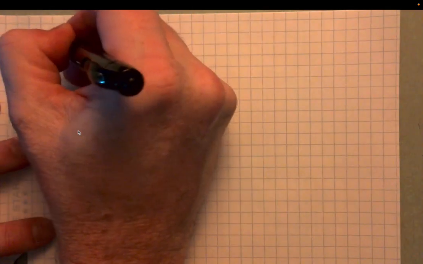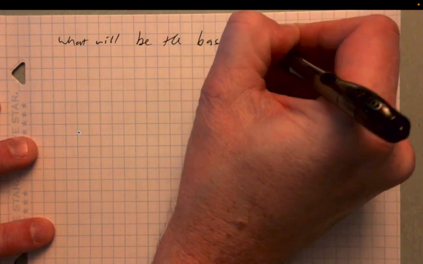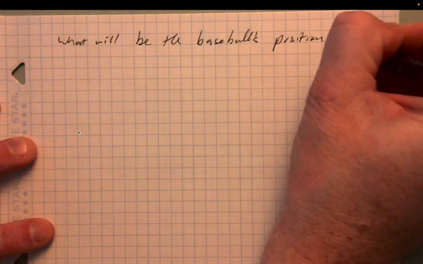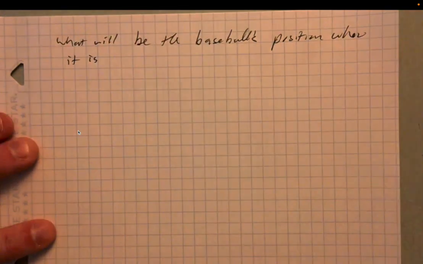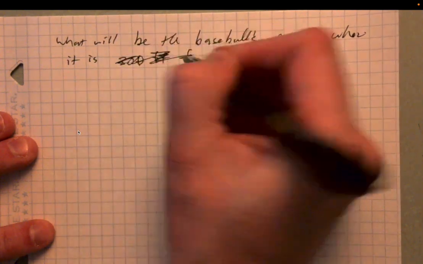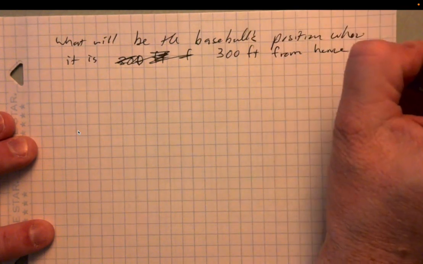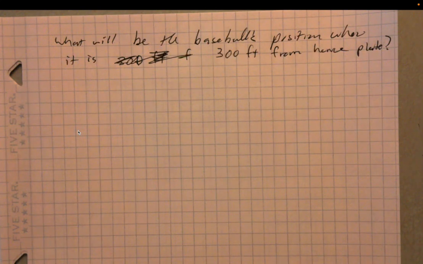What will happen to the baseball when it's 300 feet from home plate? What will the baseball's position be when it is 300 feet, my goodness, 300 feet from home plate? How high off the ground will it be? Namely, will it be more than 10 feet off the ground? Because if it is, it's going over that fence. If it's not, it's going to hit that fence.